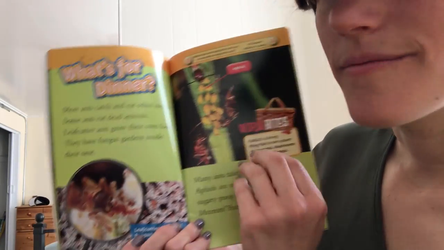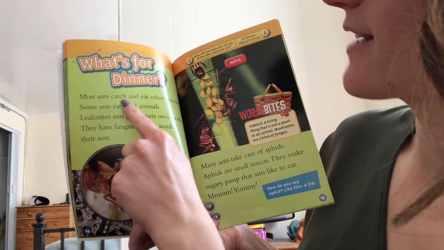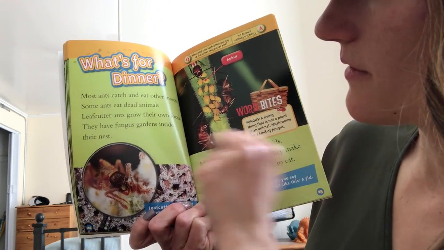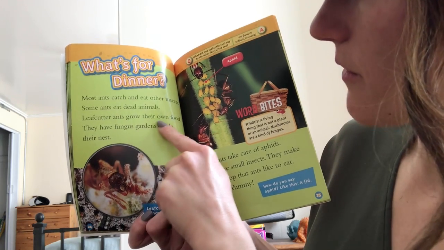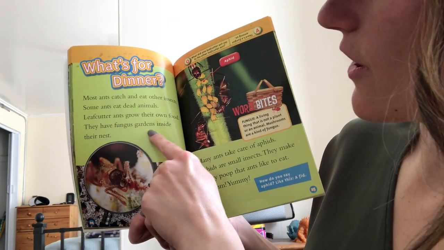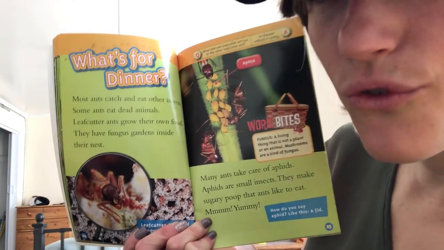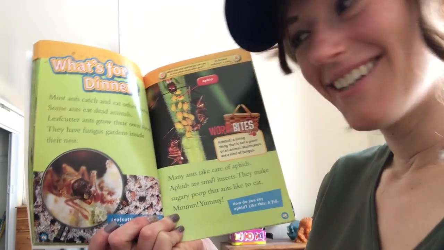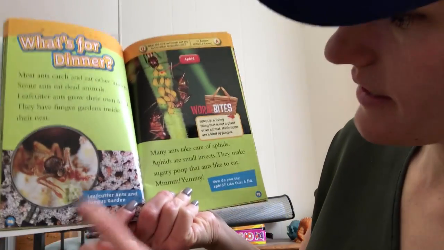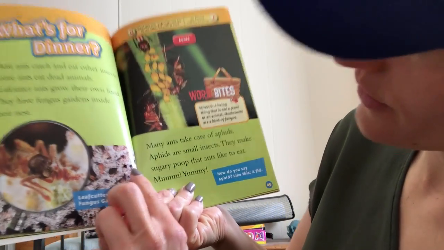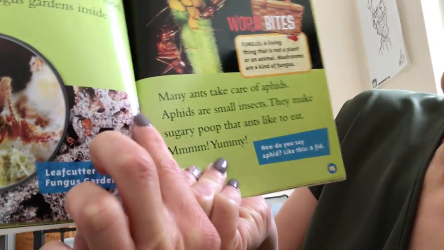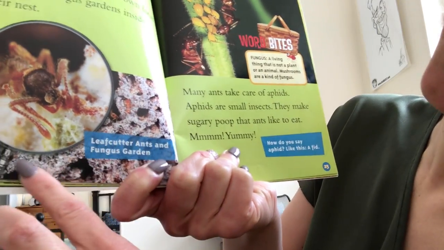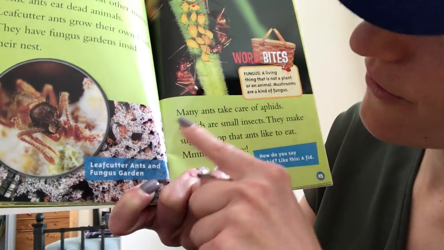What's for dinner? Most ants catch and eat other insects. Some ants eat dead animals. Leafcutter ants grow their own food. They have fungus gardens inside their nests. I've heard before that ants are better farmers than humans are. Have you heard that? Did you know that? It's pretty cool. So here's the leafcutter ant in her fungus garden. Do you see that? Fungus is like a growing organism, and sometimes they turn into like mushrooms. A mushroom is a type of fungus.